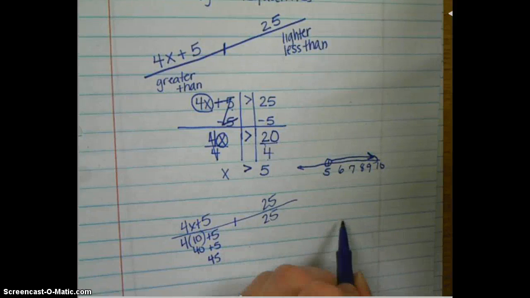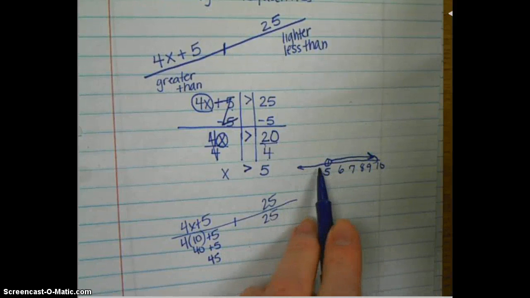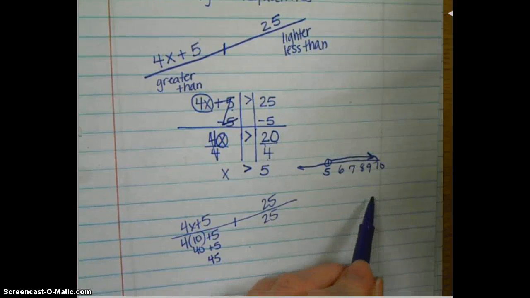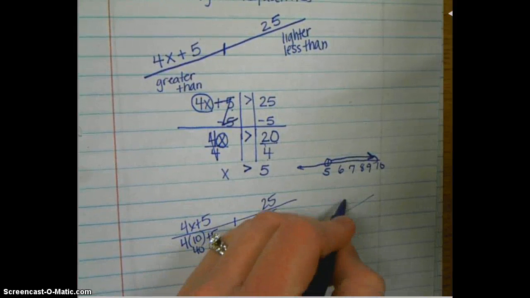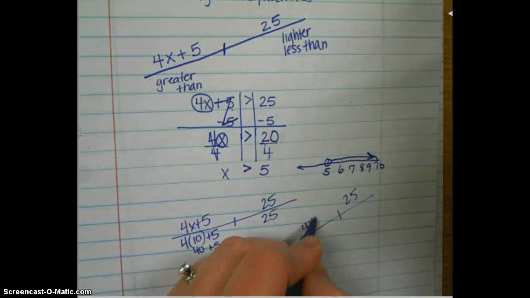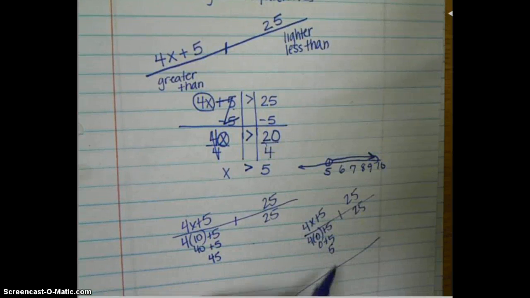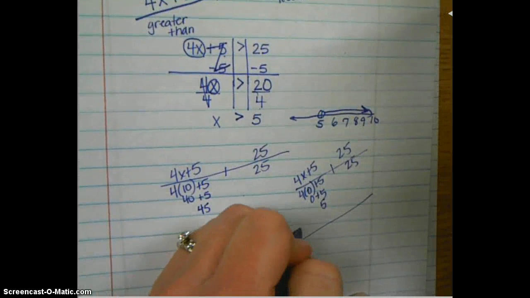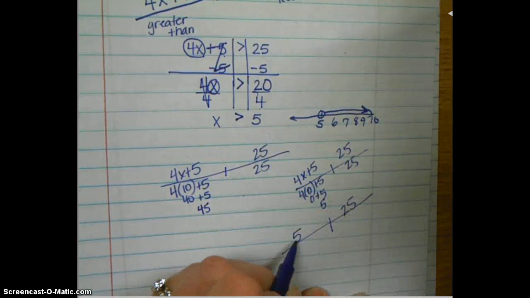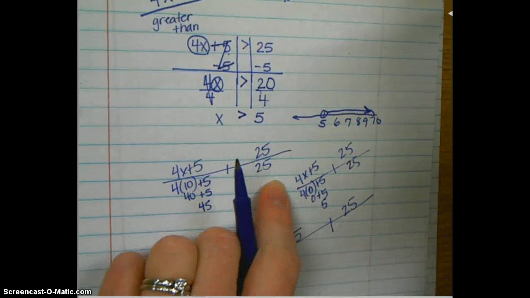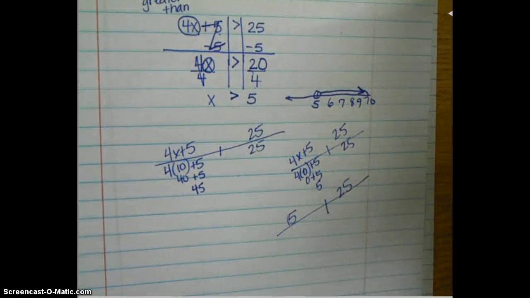So that's true. Now, if you use something that was less than 5, let's say 0, and we draw our scale again, and we put a 0 in there, 4 times 0 is 0. 0 plus 5 is 5. So if you have that unbalanced scale and you only had 5 on it, 5 wouldn't be enough weight to hold down the scale. So it would flop and make it untrue. That's why your answer, x, has to be greater than 5.